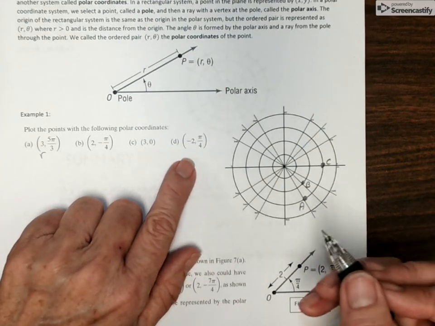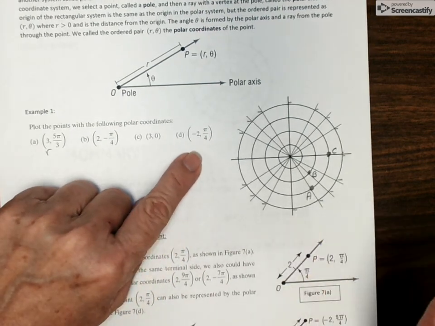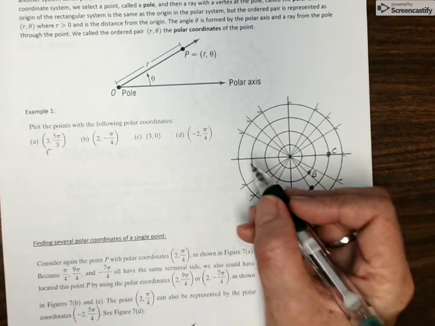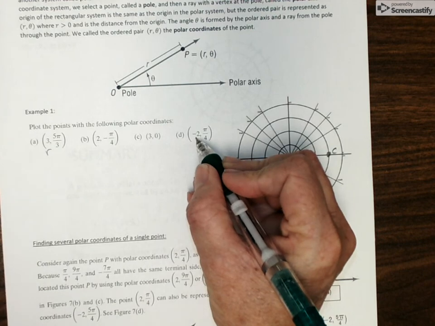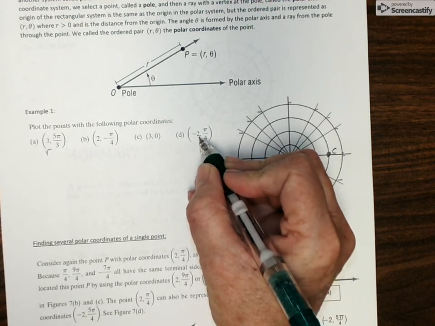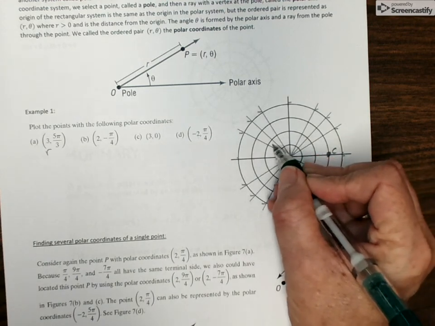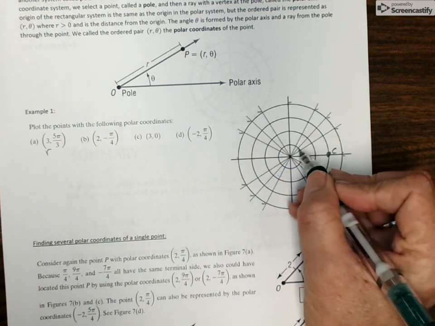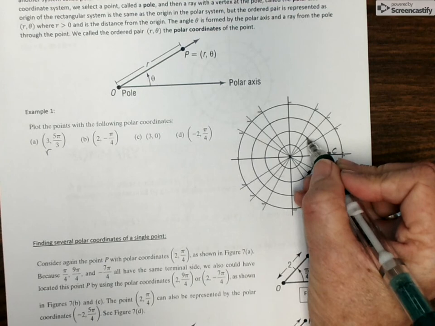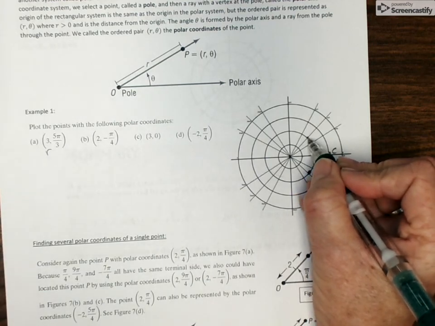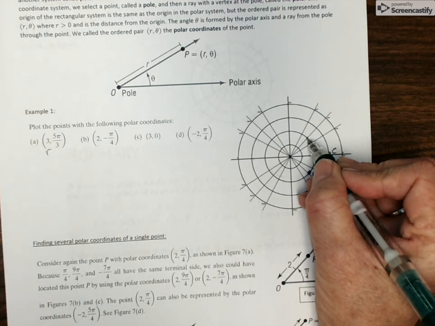Okay, our last one, we've got a radius of negative 2. Now remember, I've said that the negative tells us a direction. The radius itself is 2, so we've got to get on the circle that's a radius of 2, that's right here. The angle is π/4, so that's right here. Now if that had been a positive 2, π/4, that would be right here, but it's negative.